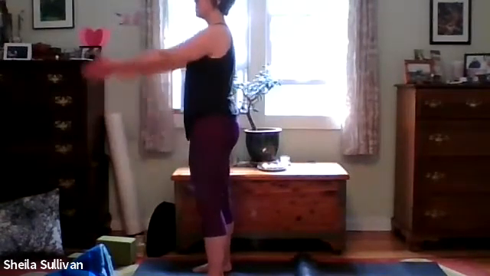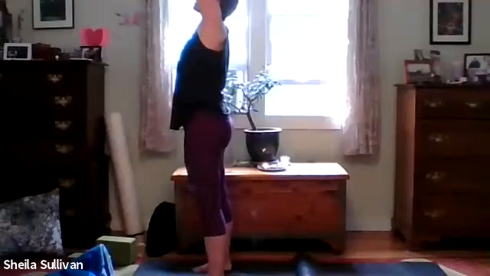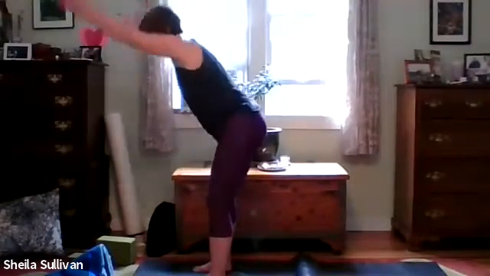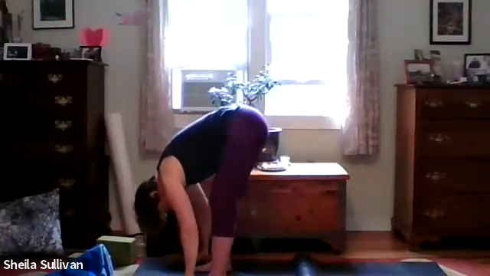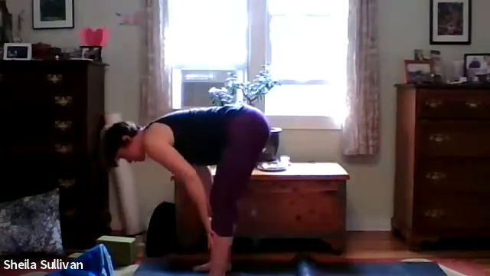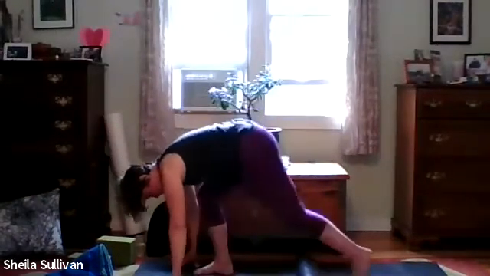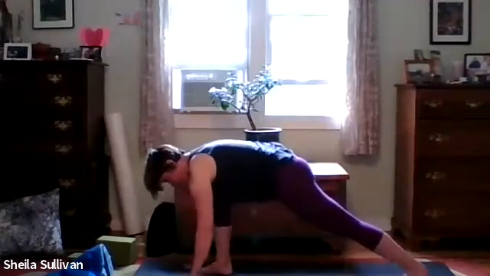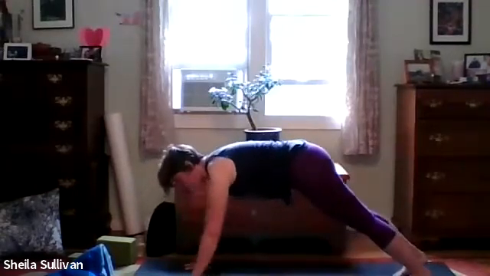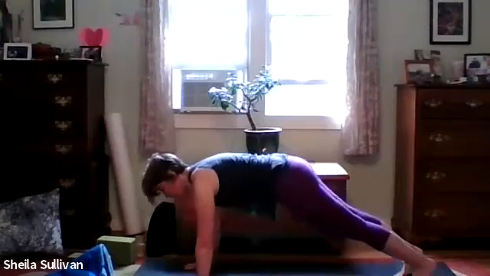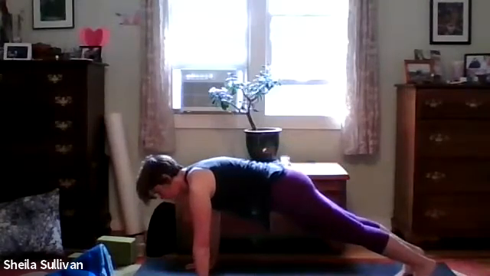Let's inhale, both hands to the sky. Exhale, forward fold. Inhale to halfway lift. Exhale, left foot steps back. Right foot steps back to meet left, finding yourself in your plank position.